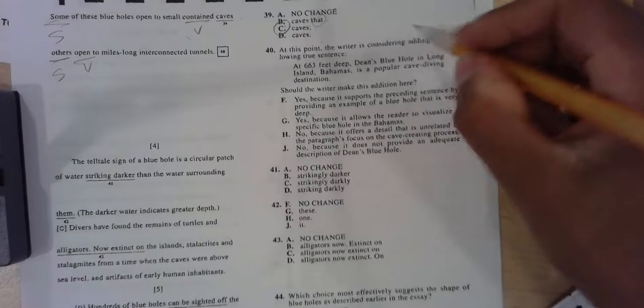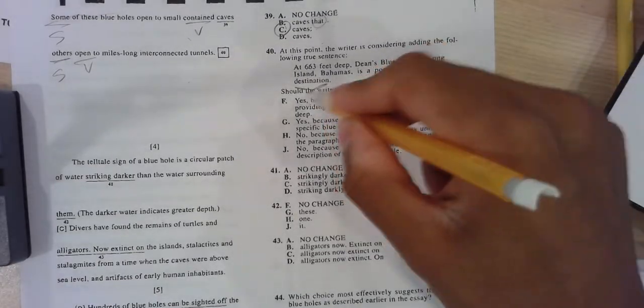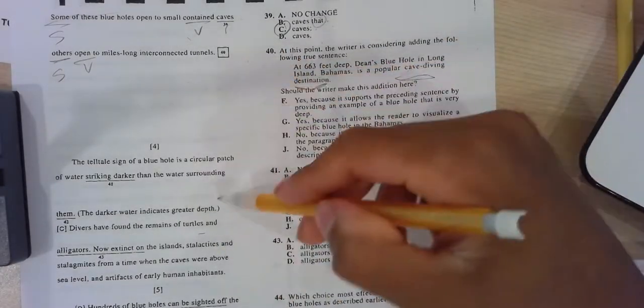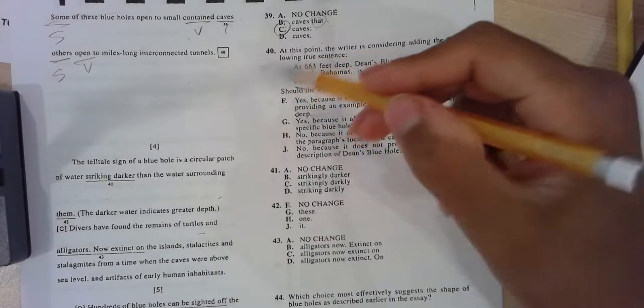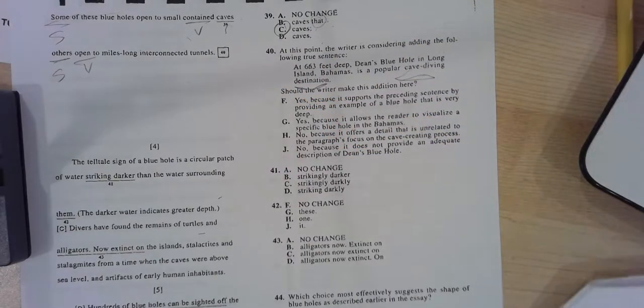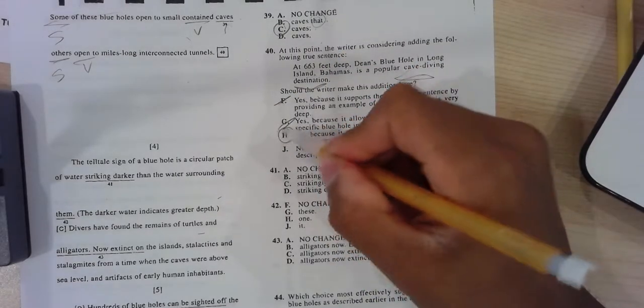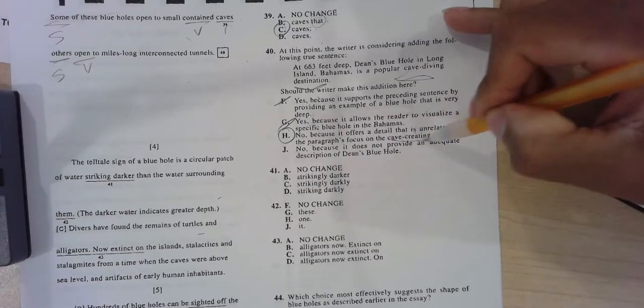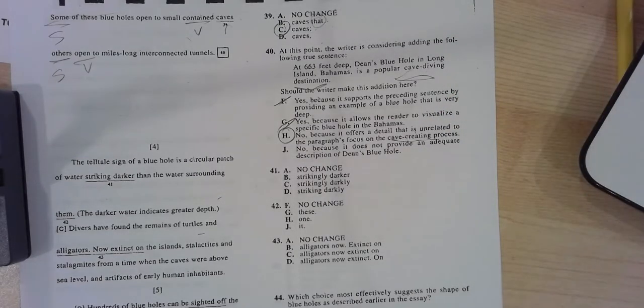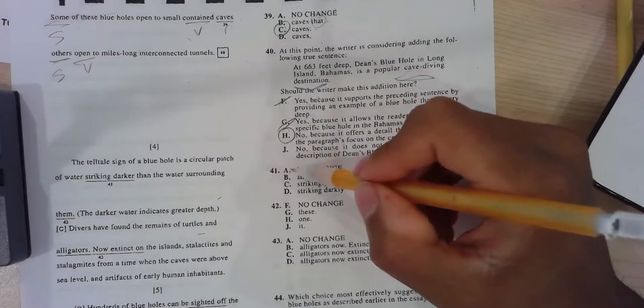40. Do I care if it's a popular cave diving destination? What is this whole part talking about? It's talking about the physical characteristics of the caves and how the Bahamas were formed. So this is completely out of context. So I don't need to know because, and this is the reasoning, because it's focused on the cave creating process. All right, 41.